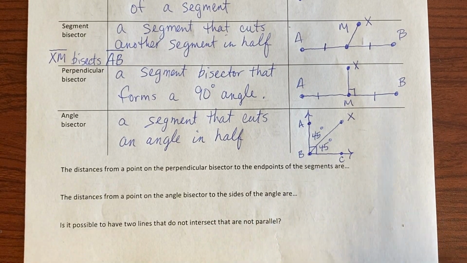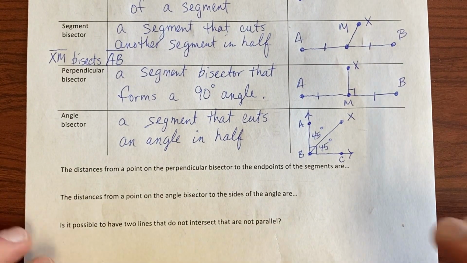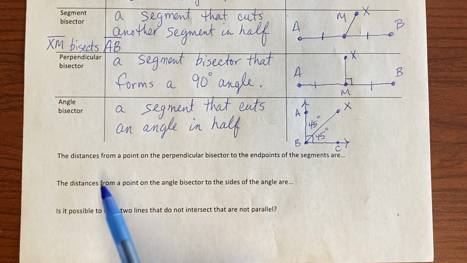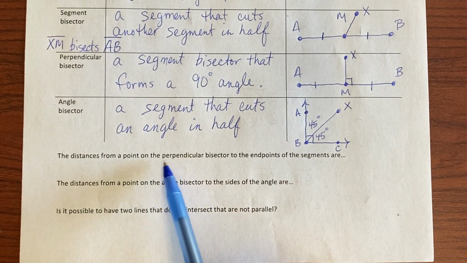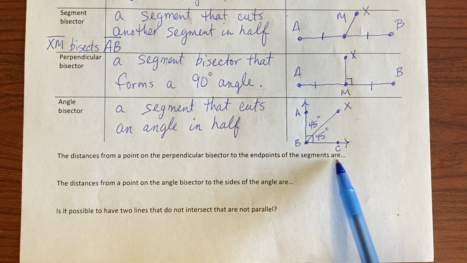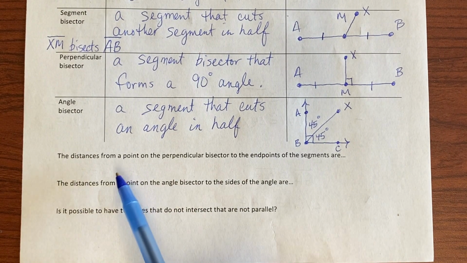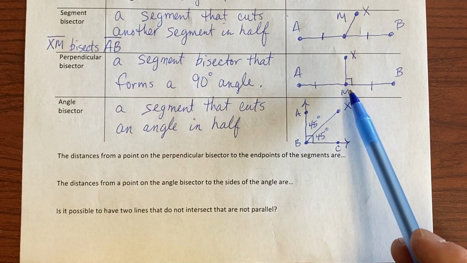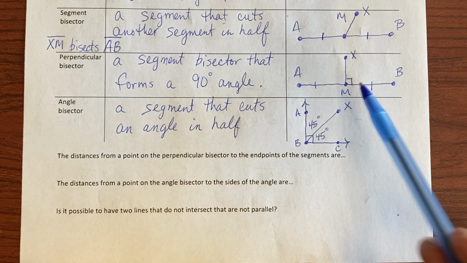Let's talk about these three statements at the bottom of the page. So here we have some statements that they'd like for us to finish. The first one says the distances from a point on the perpendicular bisector to the endpoints of a segment are blank. So this has to do with the perpendicular bisector. So we're going to look at our definition here in the diagram for perpendicular bisector.